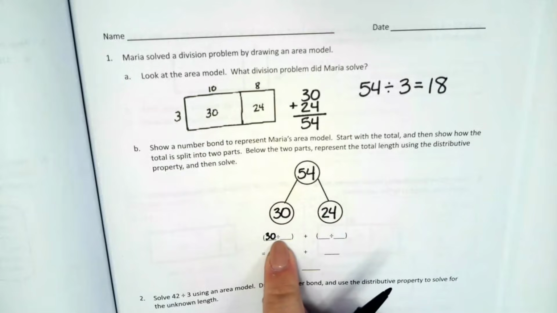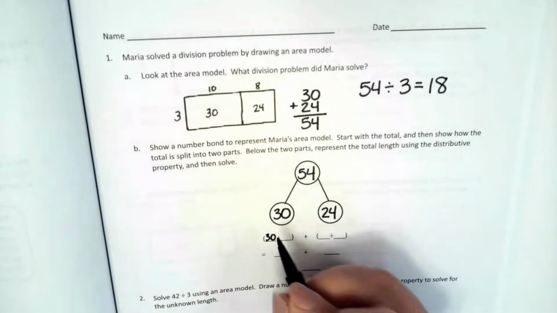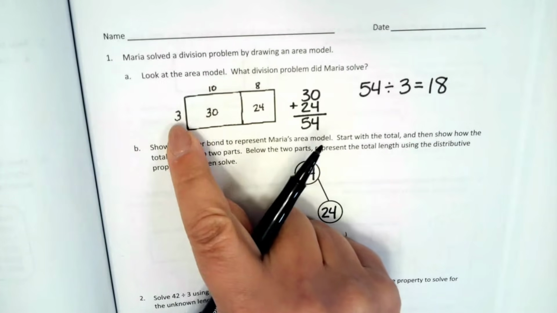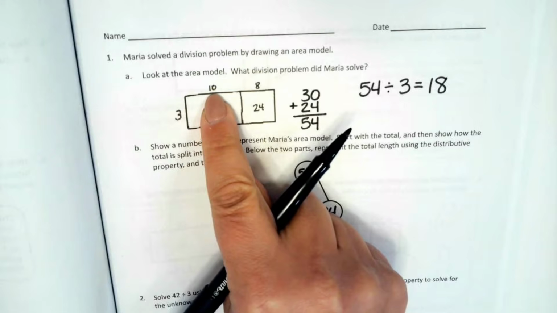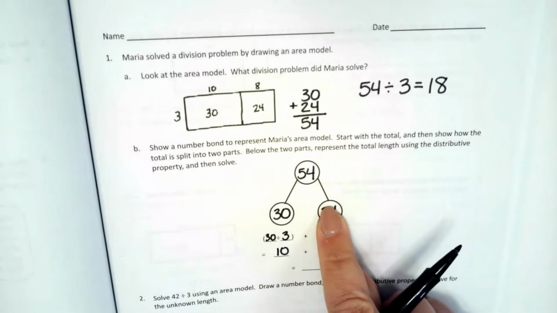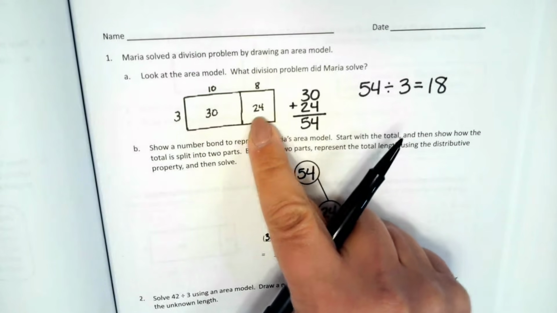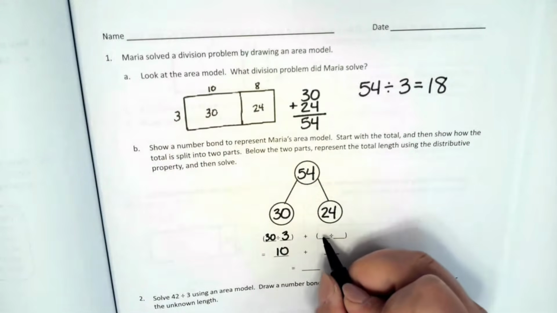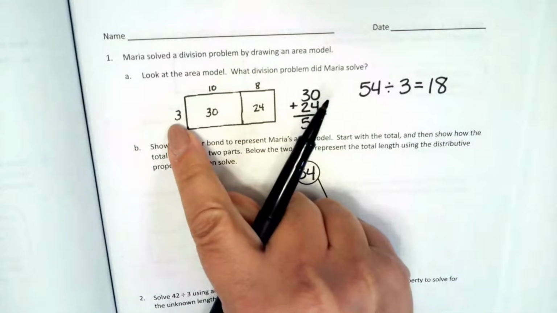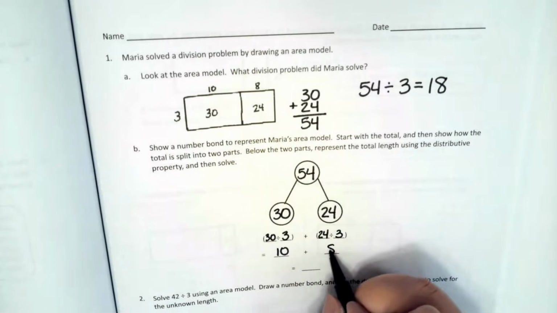30 divided by, what's our divisor? It's right here, 3. 30 divided by 3. And we can see on the area model, 30 divided by 3 equals 10. That goes here. Now for 24, look over here. 24 divided by 3. Fill it in. And what is 24 divided by 3? It equals 8. That goes here.